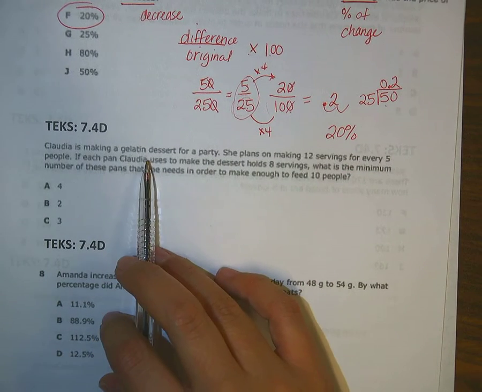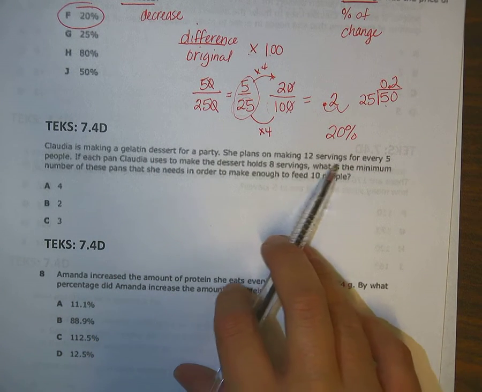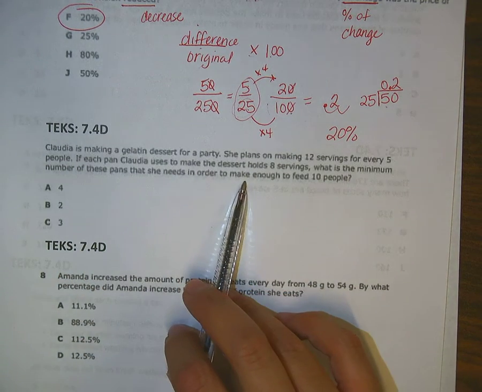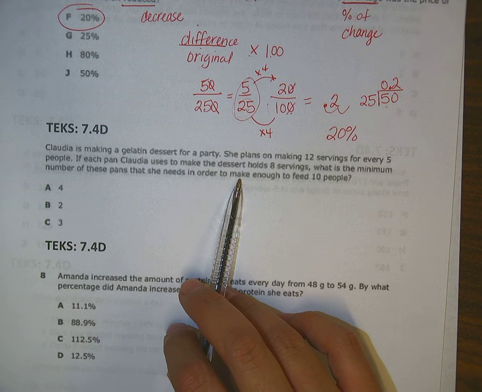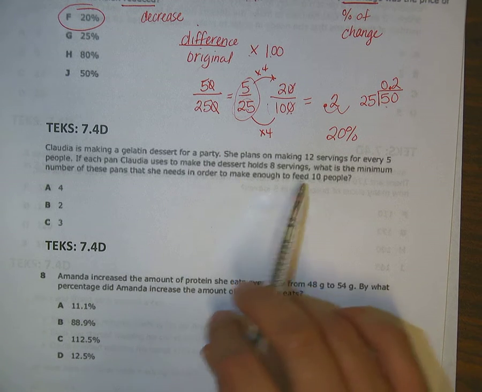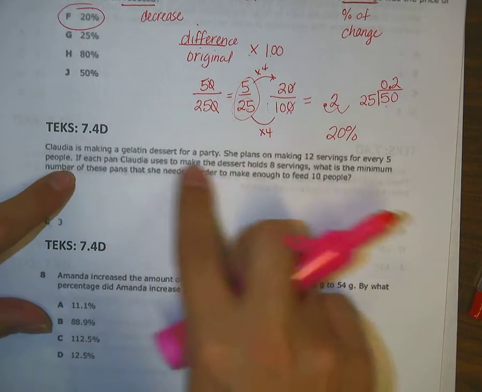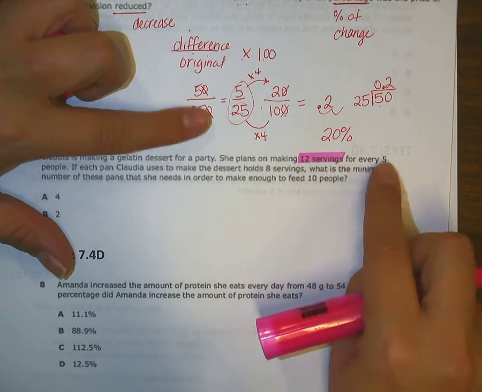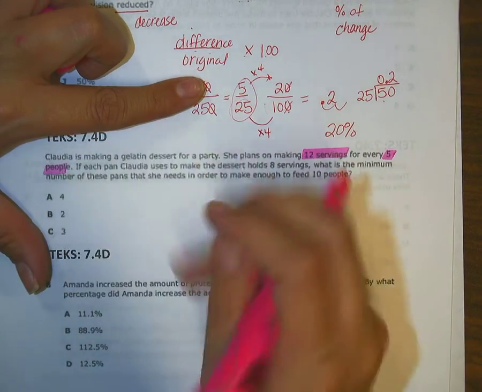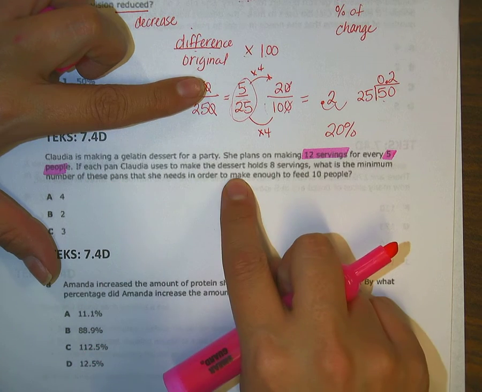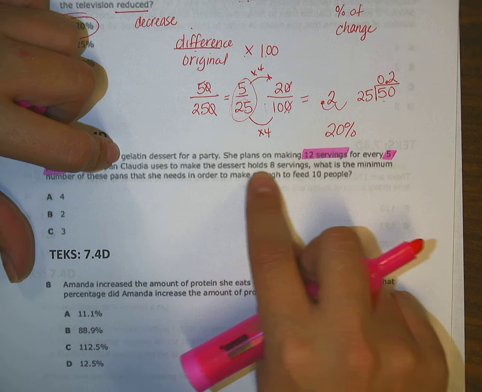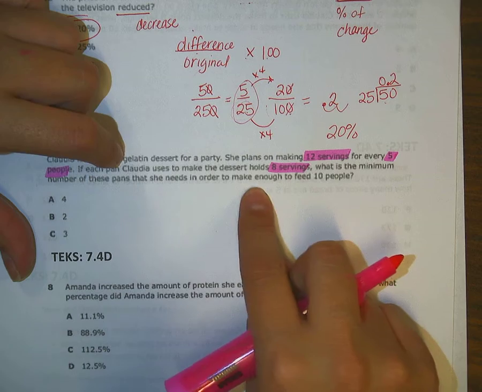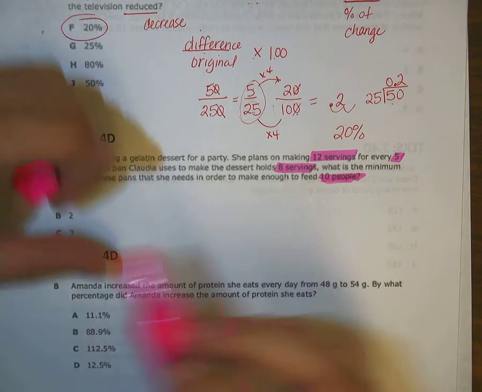Okay, the next one. Claudia is making a gelatin dessert for a party. She plans on making 12 servings for every 5 people. If each pan Claudia uses to make the dessert holds 8 servings, what is the minimum number of these pans that she needs in order to make enough to feed 10 people? Okay, read again. We don't really care that it's a gelatin dessert, but she's making 12 servings for 5 people. If each pan Claudia uses to make the dessert holds 8 servings, what is the minimum number of pans that she needs in order to make enough to feed 10 people?